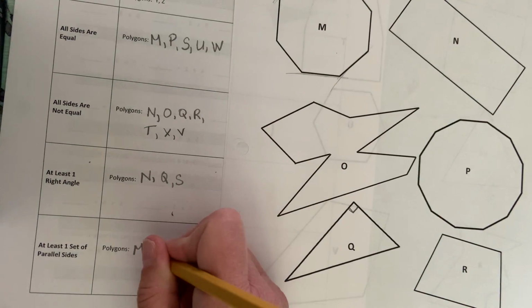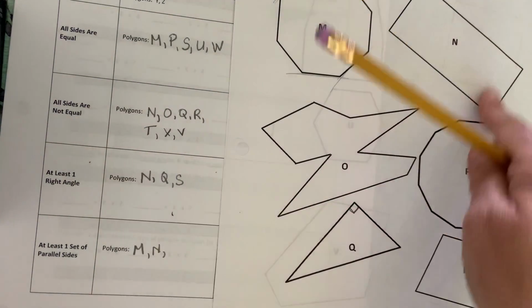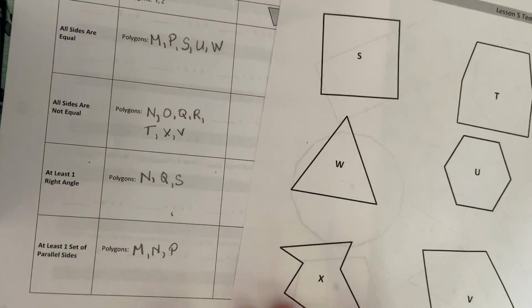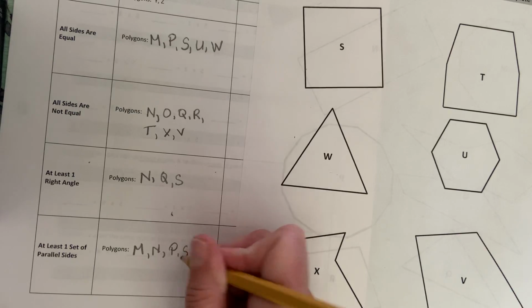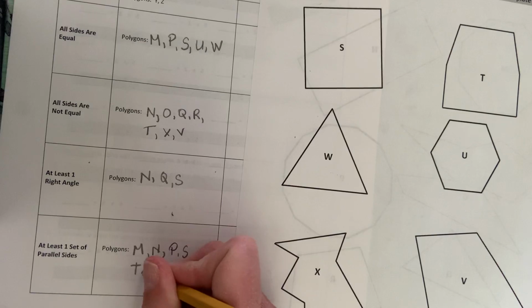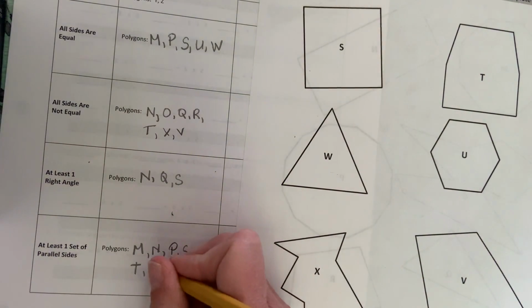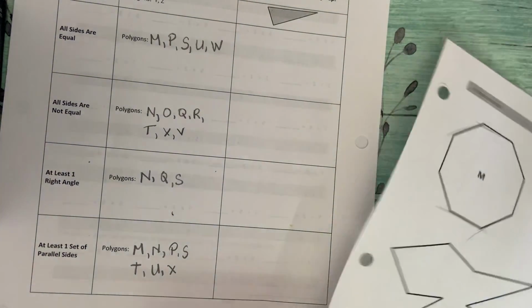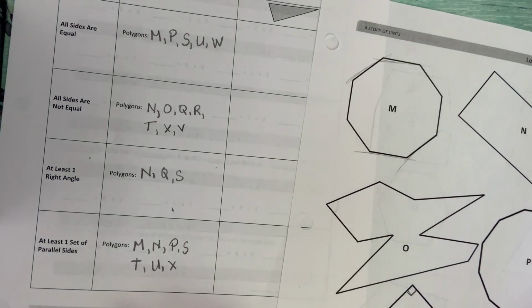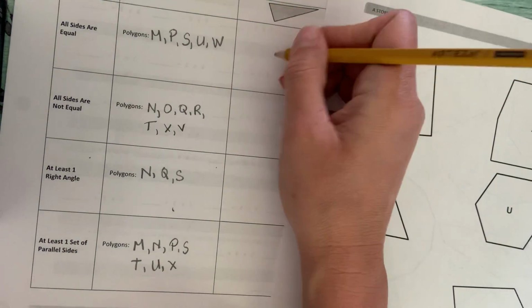So M does, N does, P does, S does, T does, the top and bottom, U does, and X does. Whew, a lot of shapes. So now I'm going to just go through and draw one shape for each like I was asked to do.